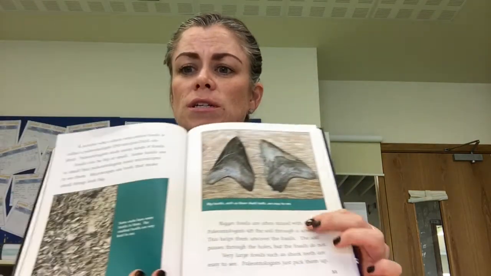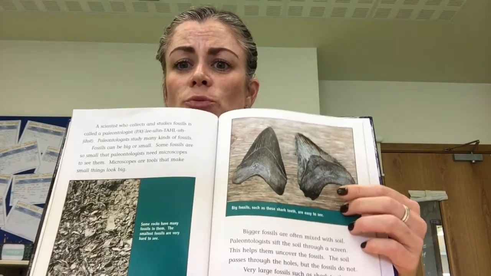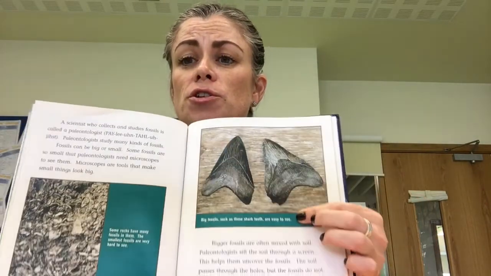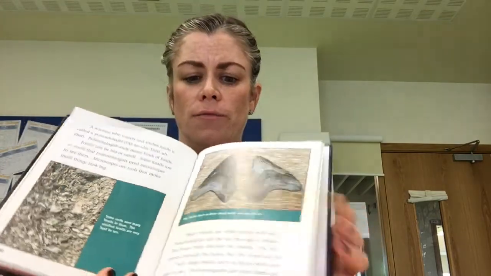One thing that you know from reading nonfiction books is that they include a lot of text features. So for example, if we look at this book about fossils, we see that there's a lot of pictures, and with each picture there's a caption. These are the kinds of text features you could include in your writing.